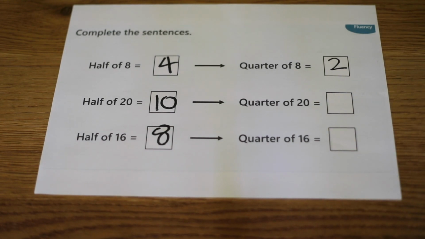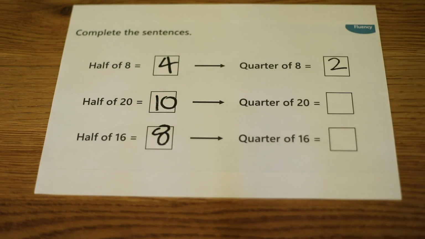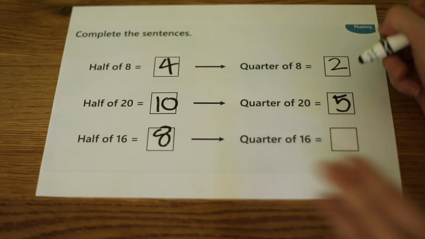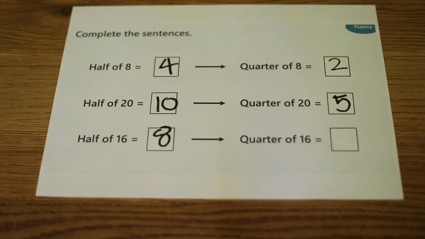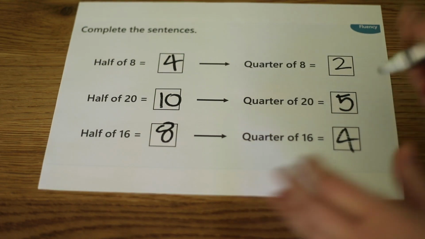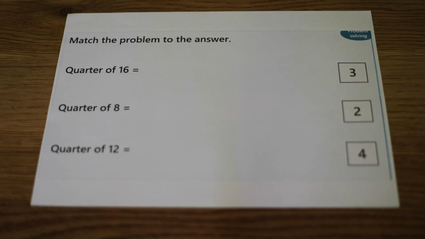A quarter of 20. What do we think a quarter of 20 might be? So we might have done it by sharing between 4, or we might have done it by halving our 10 again. So 5. And a quarter of 16 is 4. So give those a tick or a fix, and ready for your next one. Okay, ready?